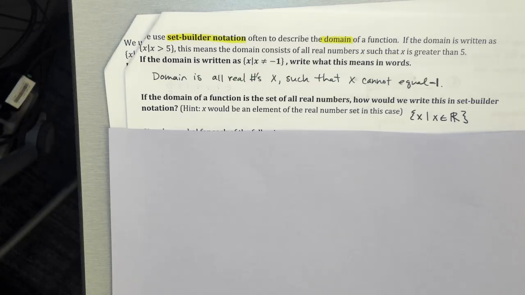The domain is all real numbers x such that x cannot equal -1. If you just wrote the domain is all real numbers except for -1, that's okay. Good. Do you guys have questions for me on 1 or 2?